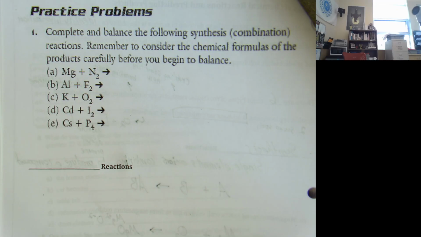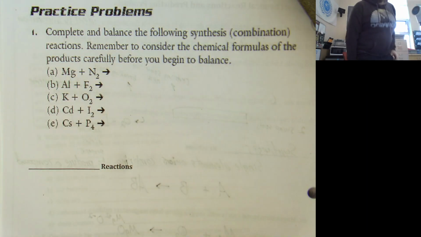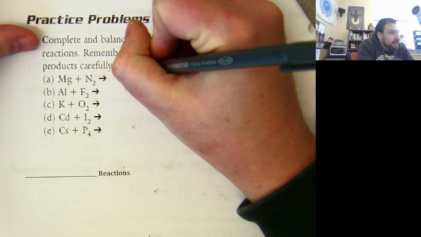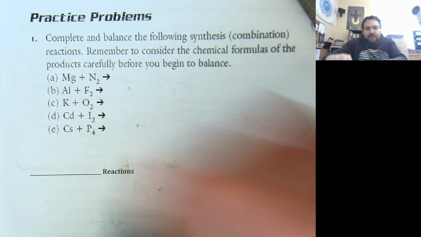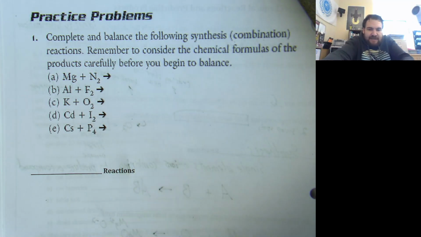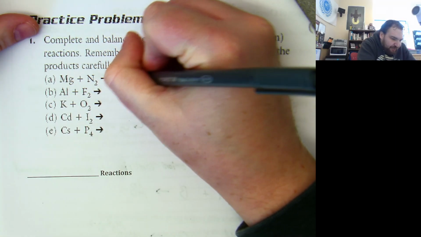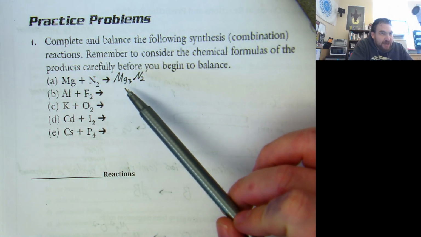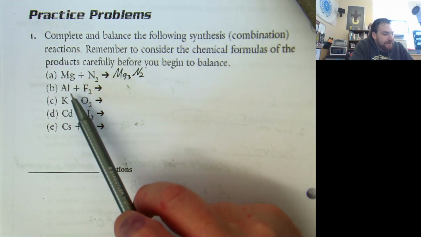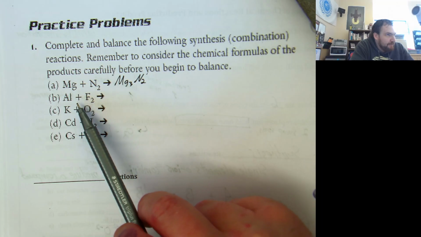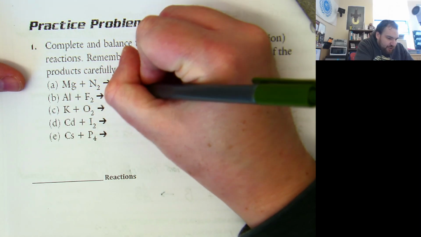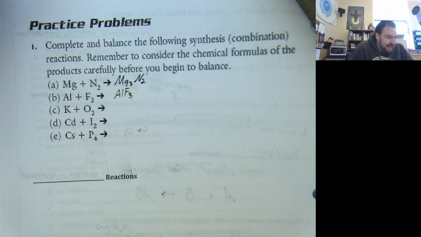Okay, let's take a look. So the first one. If you build them properly, you're balancing charges. The first one you should get when you combine magnesium and nitrogen is Mg3N2. The charge on magnesium is +2, the charge on nitrogen is -3. You swap and drop. Letter B, aluminum has a charge of +3. Fluorine has a charge of -1. So it's going to be AlF3.